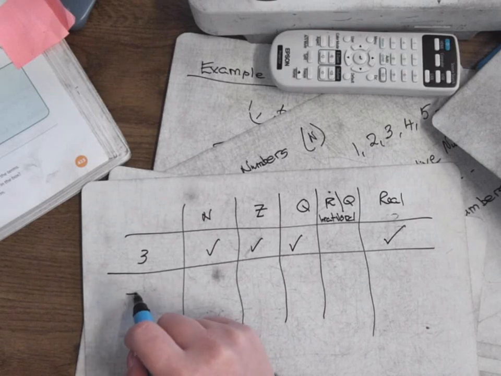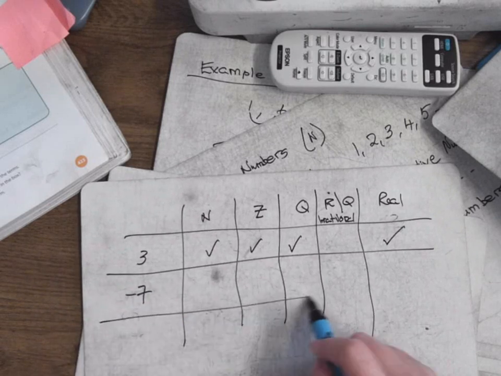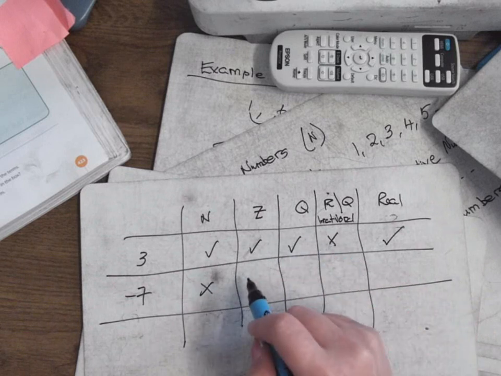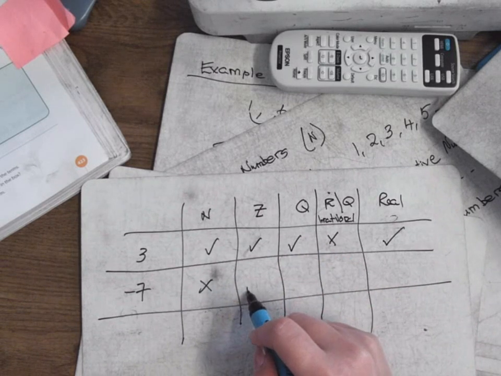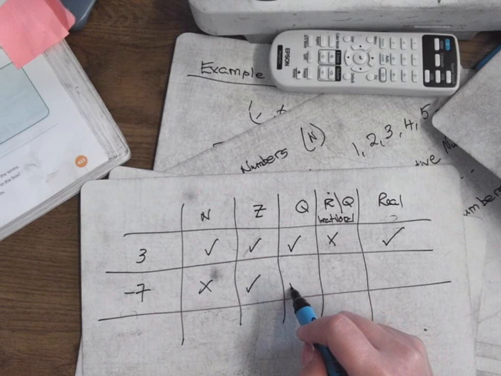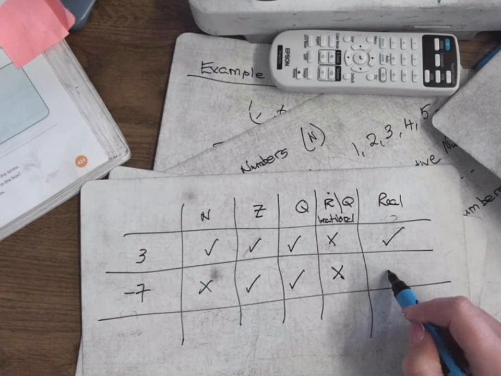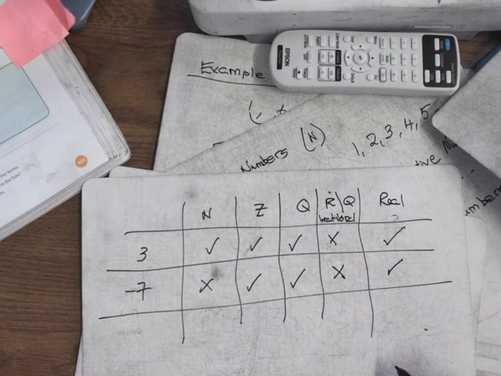What about -7? Is it a natural number? No. Is it an integer? Yes. Can it be written as a fraction? Yeah. So therefore it can't be irrational. And is it real? Yeah, because absolutely everything is real.